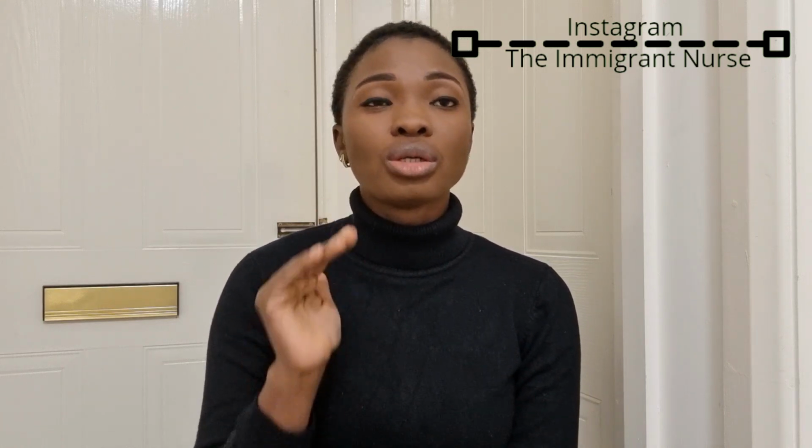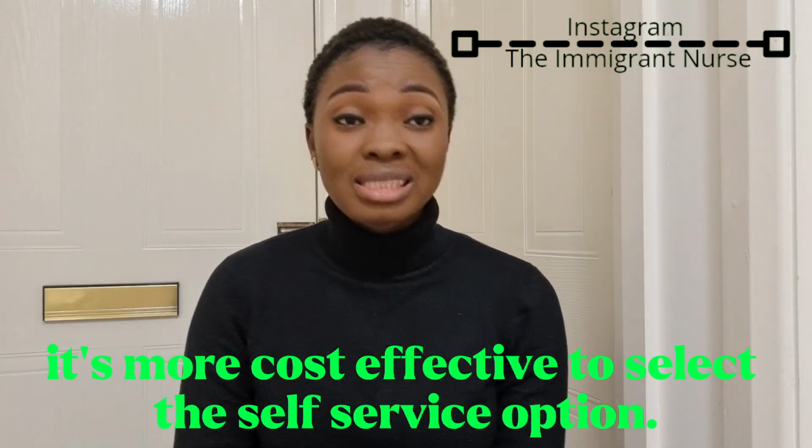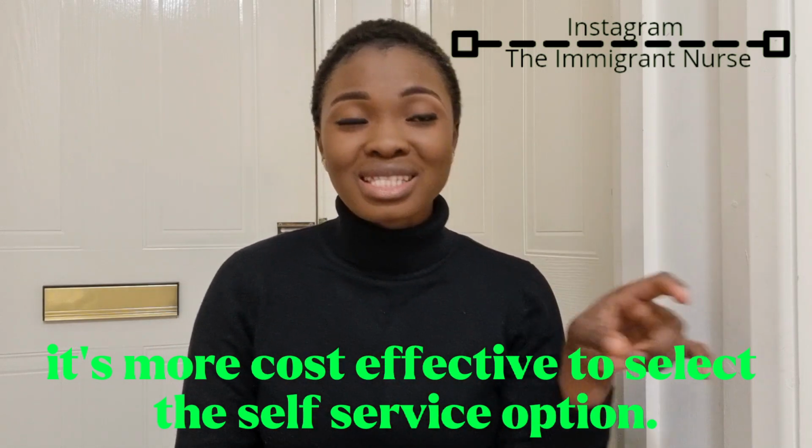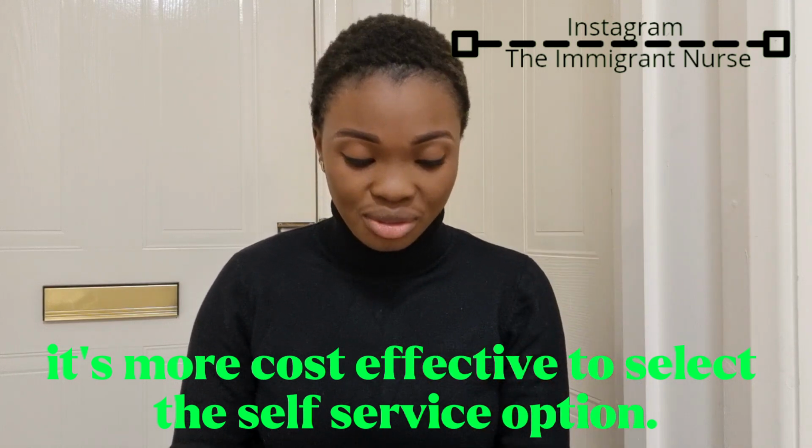When you get into the TLS portal, you'll be asked to upload your results. So I'm going to give you a breakdown of how you will be uploading them, because you have to upload under different categories. Did I say results? Upload your documents. So you have to upload your documents under different categories.